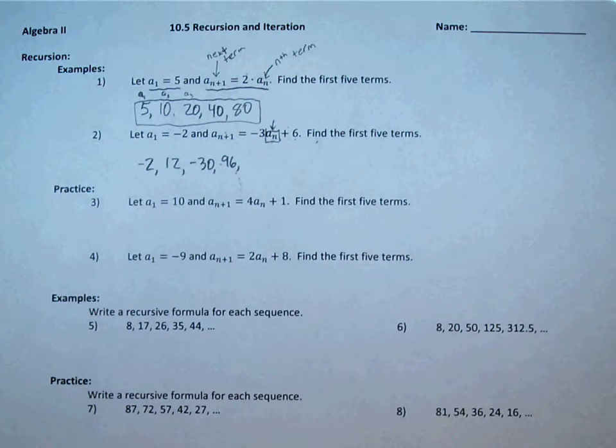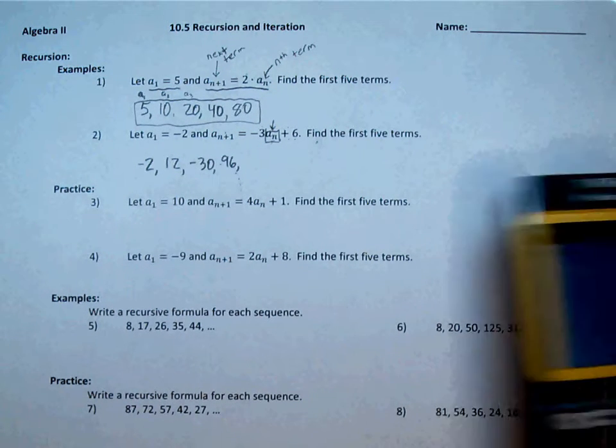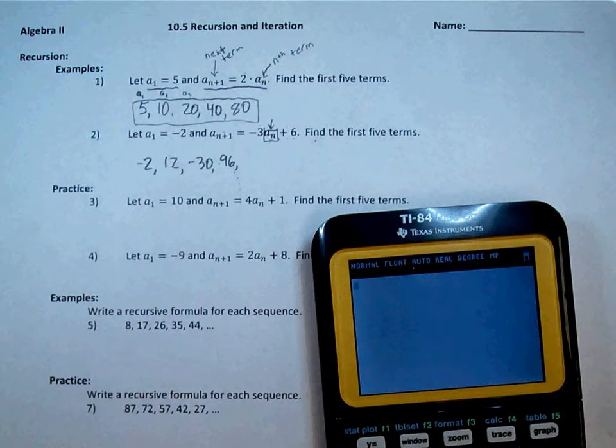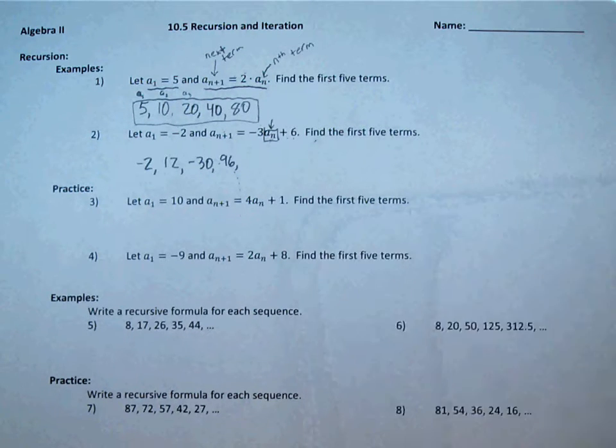Now I'm going to use a calculator for the last one. It's getting kind of big. So we've got negative 3 times, and we're plugging in 96. And then we'll add 6 to that answer. We get negative 282.